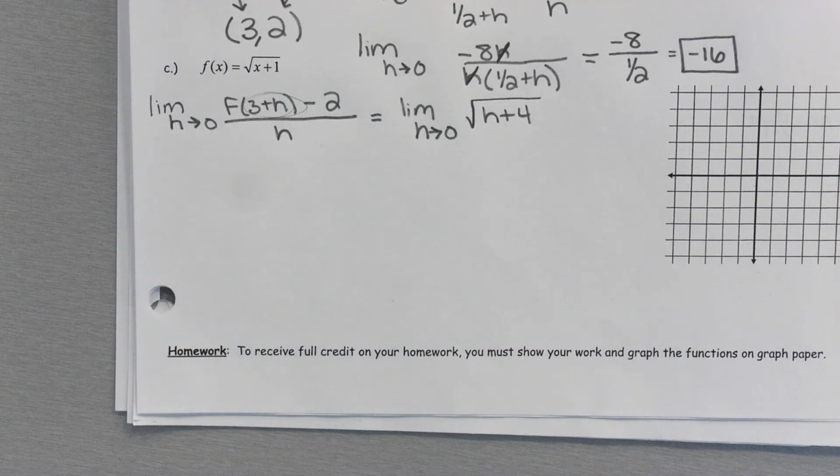So again, what did I do? I plugged this in here. So it said 3 plus h plus 1. Well, 3 plus 1 is 4. That's where the 4 came from. And then the h and the 4, I just flip-flop places.